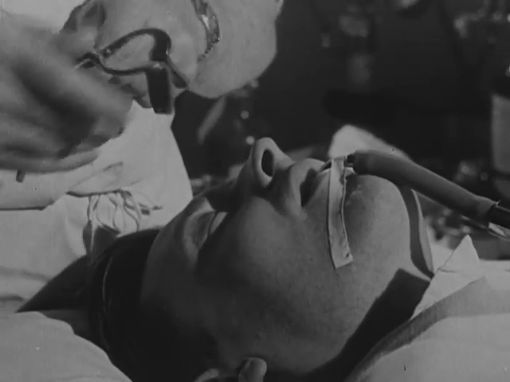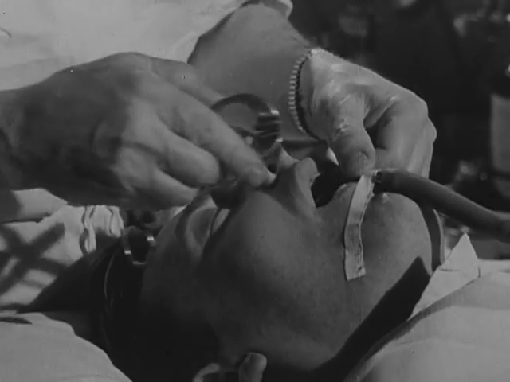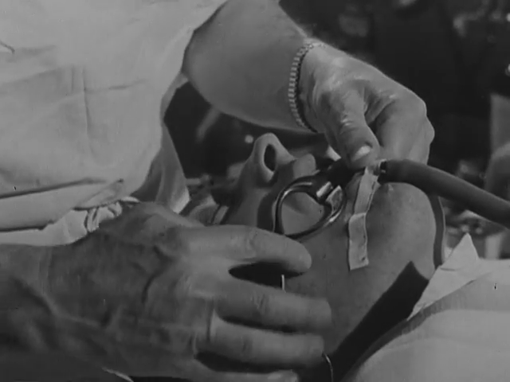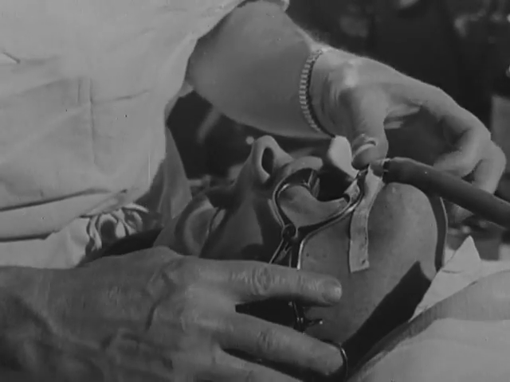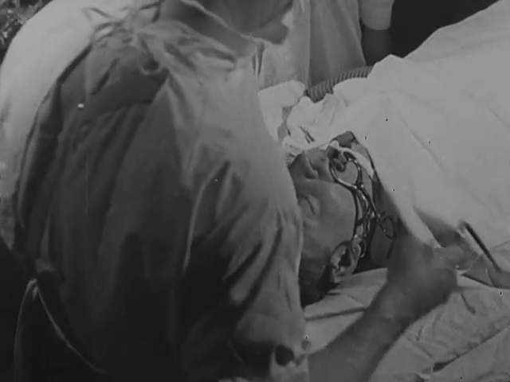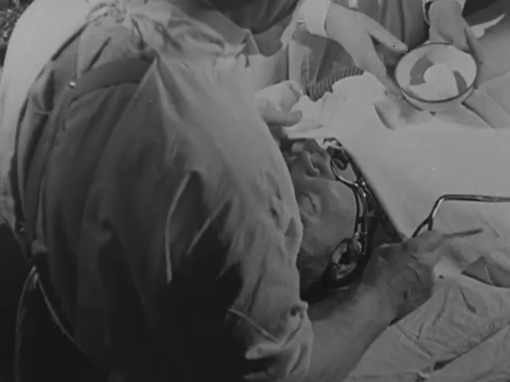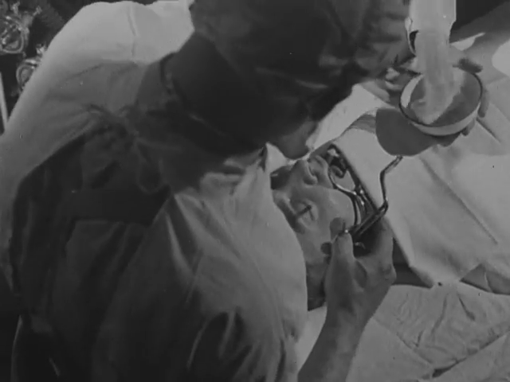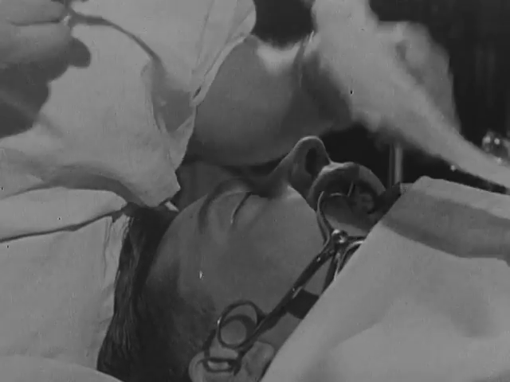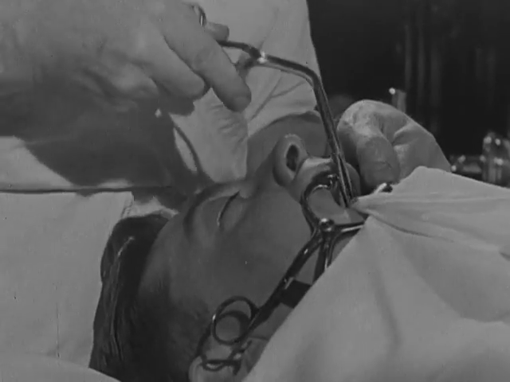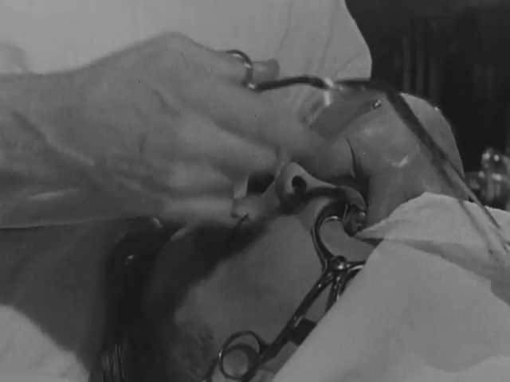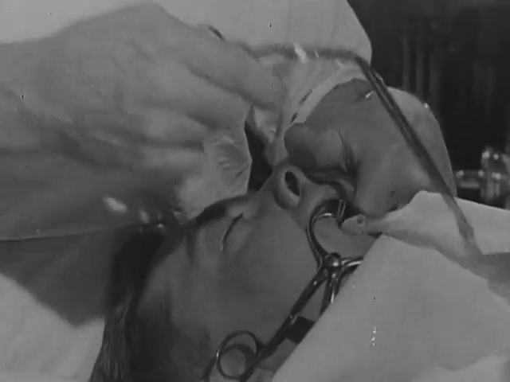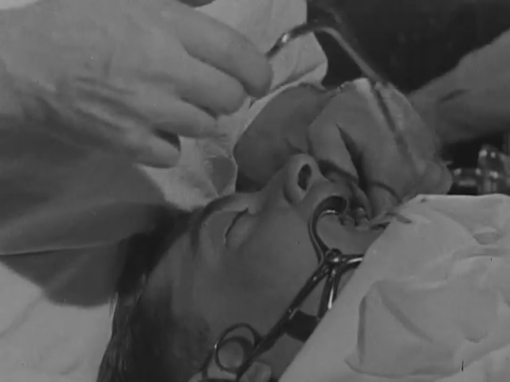When there is any likelihood of blood reaching the larynx, it is necessary to pack the pharynx carefully. Packing is deposited in such a way as to hold the soft palate against the posterior wall of the pharynx, thereby encouraging the soft palate to fulfill one of its natural functions.